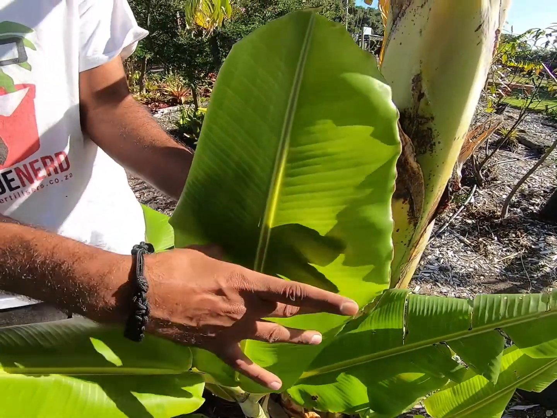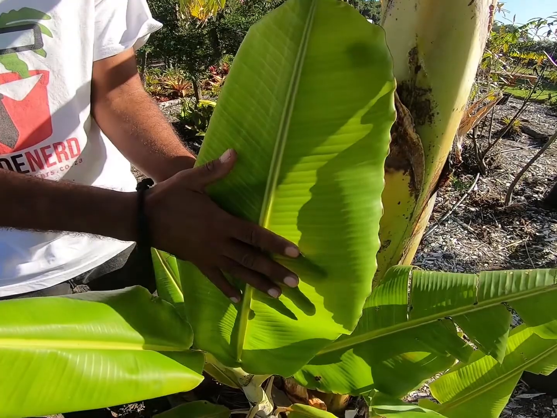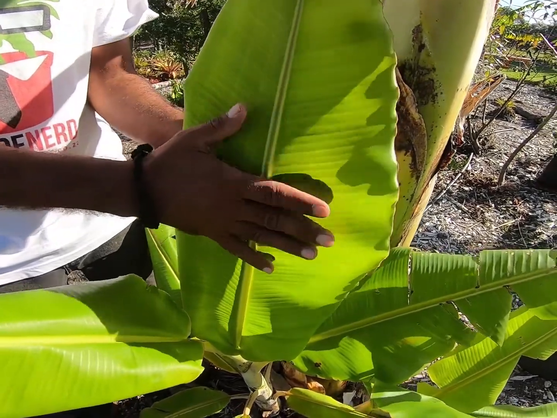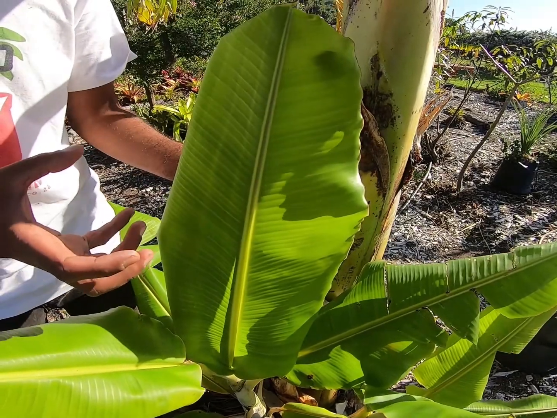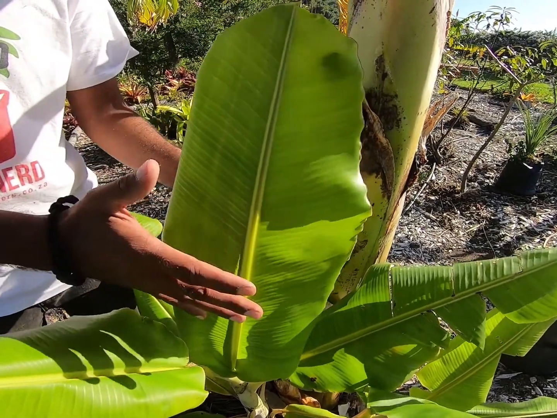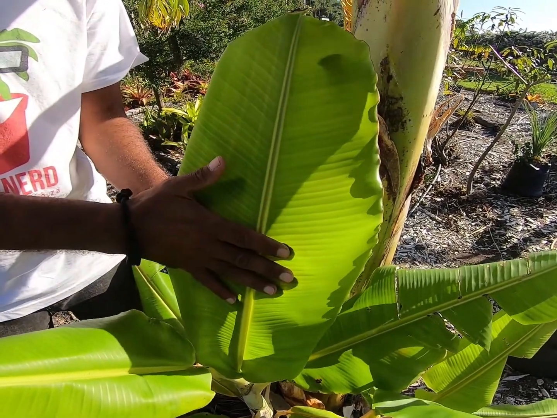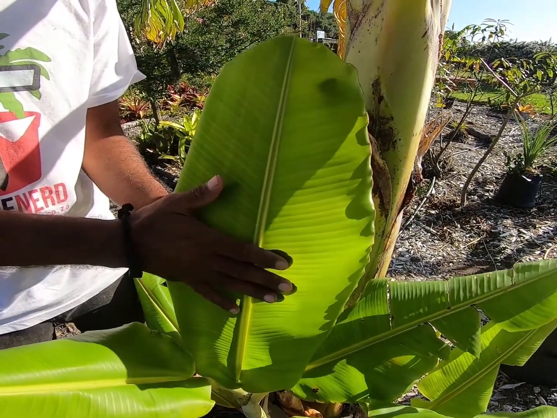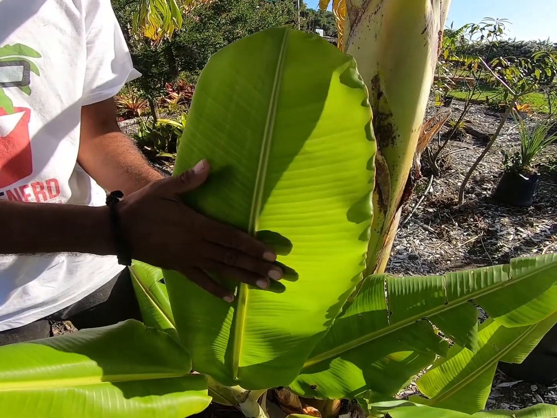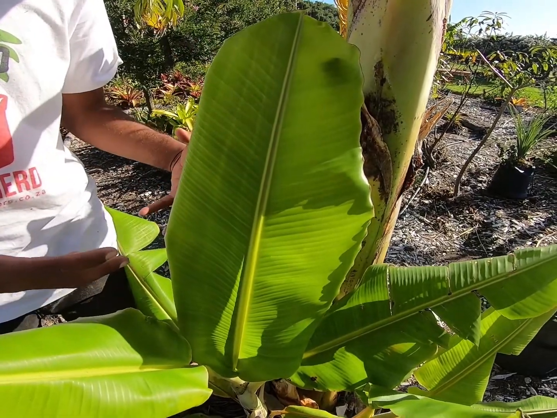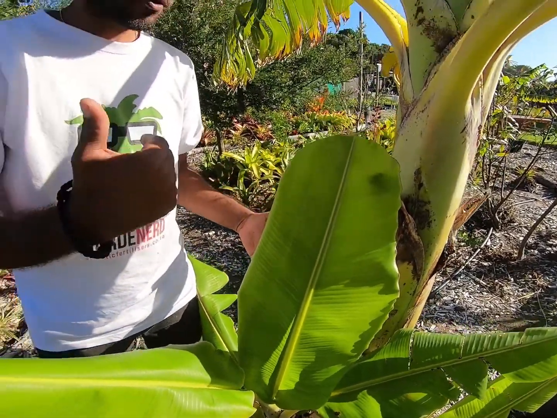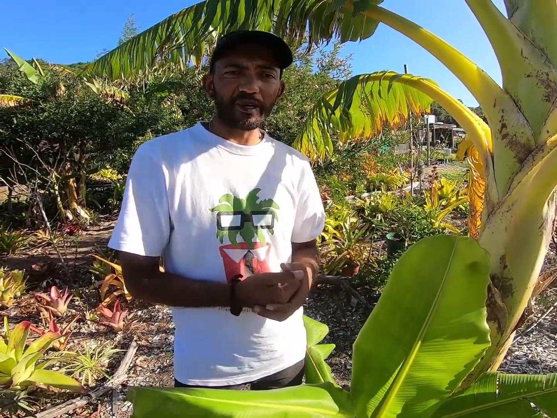Okay, it's not as long as it is wide, and this is a sucker with a very small rhizome, and will not form really good quality fruit, as you will find with the sword suckers. The sword sucker has a very strong root system. It will develop quite a lot to the same quality fruit as the mother plant.